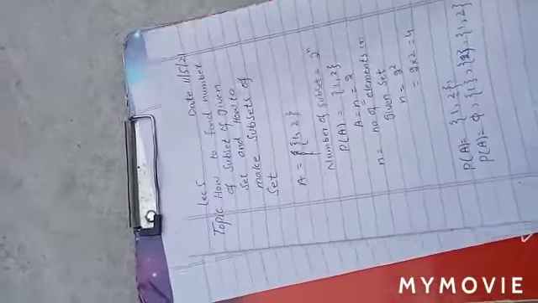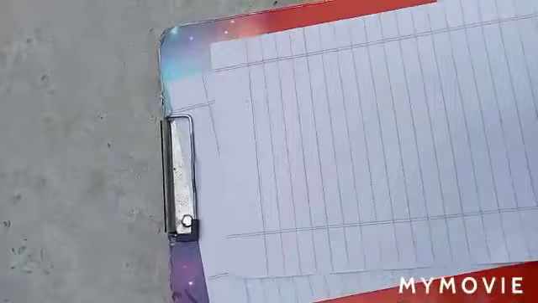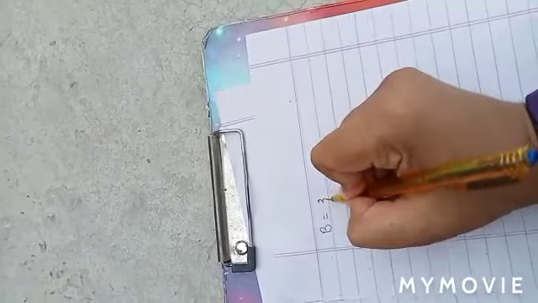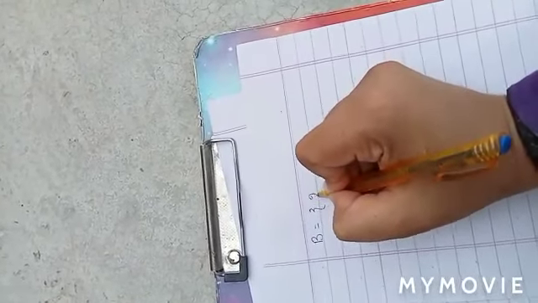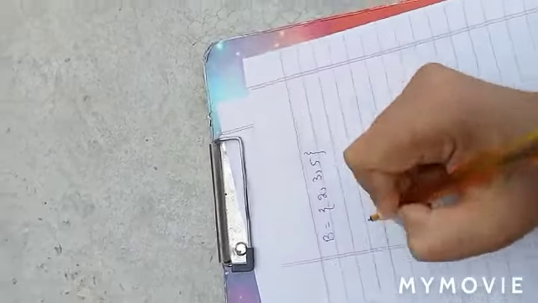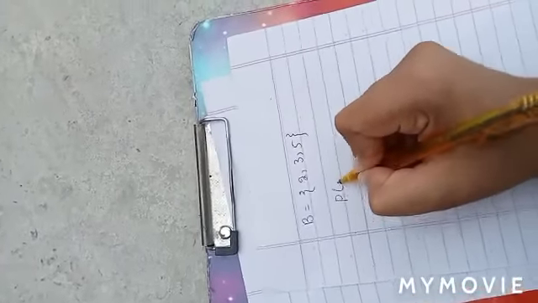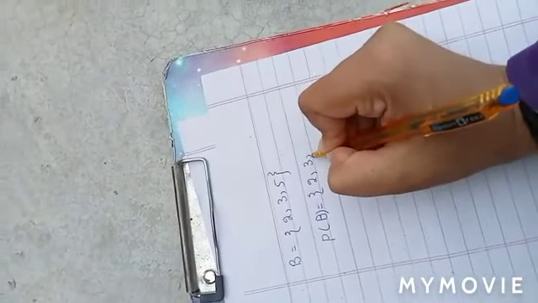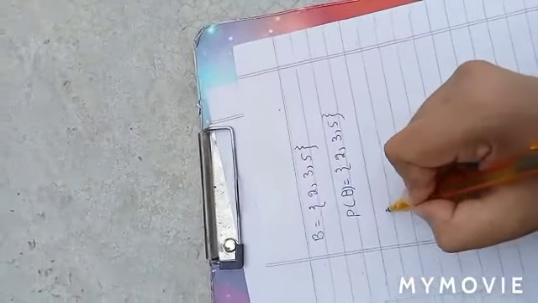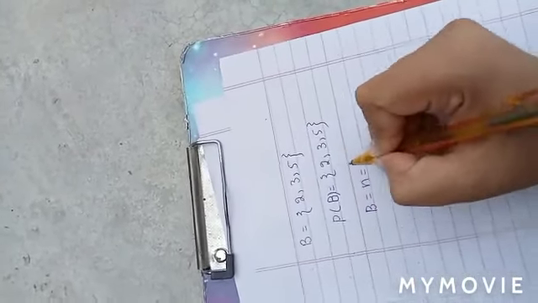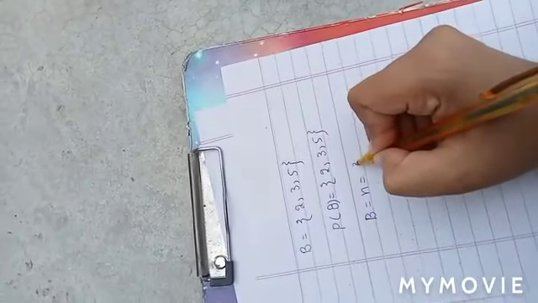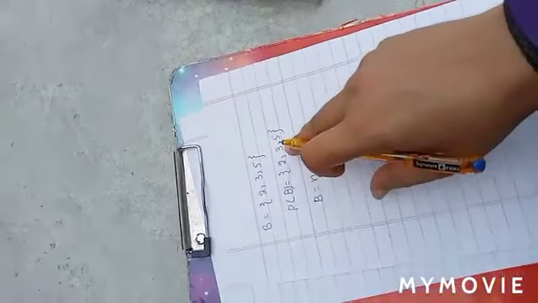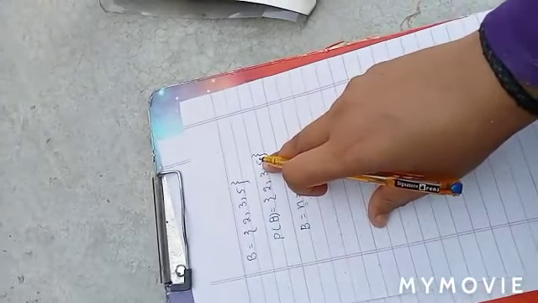Now another example. We have a set B which has 3 elements, for example 2, 3 and 5. So B is equal to {2, 3, 5}. The number of elements n is equal to 3. n means the number of elements in the given set, so here the number of elements is 3.